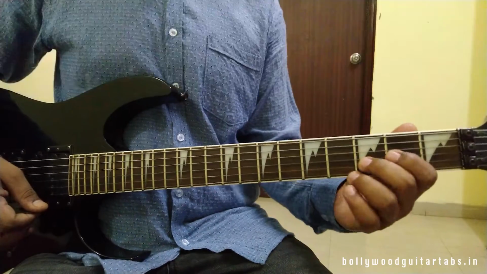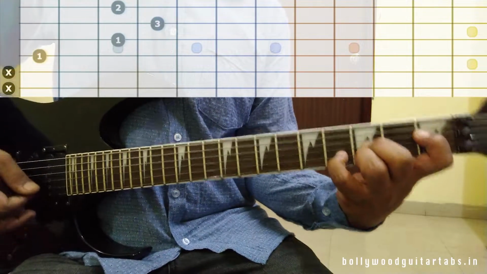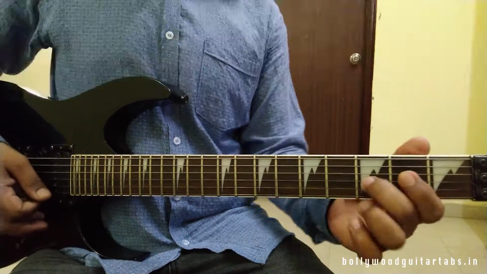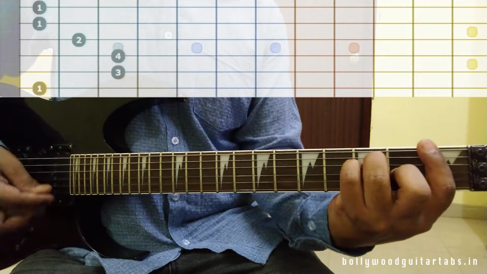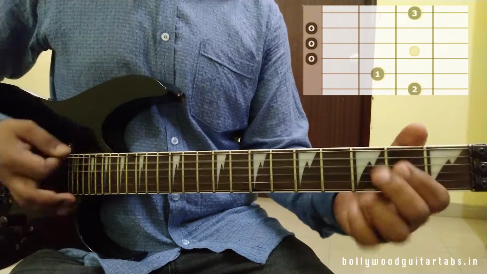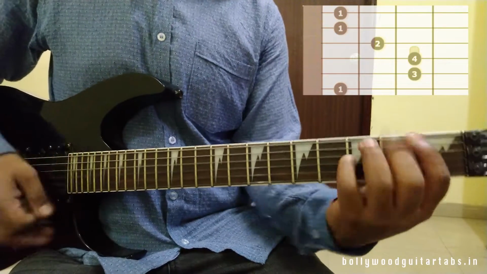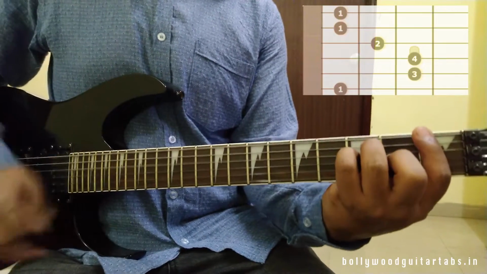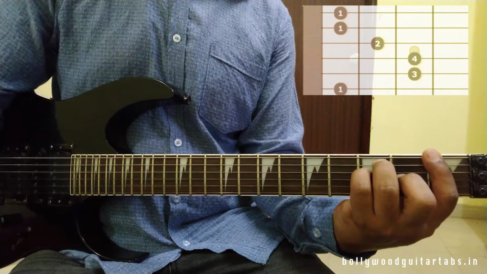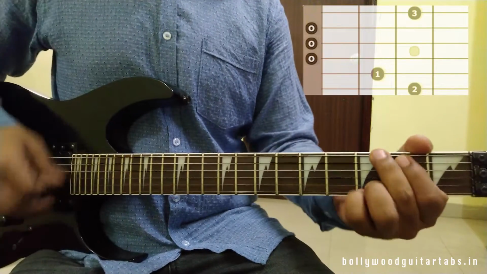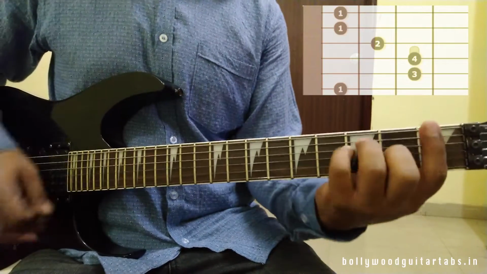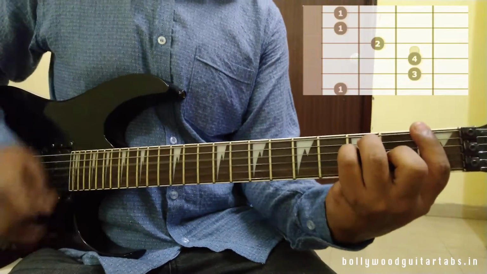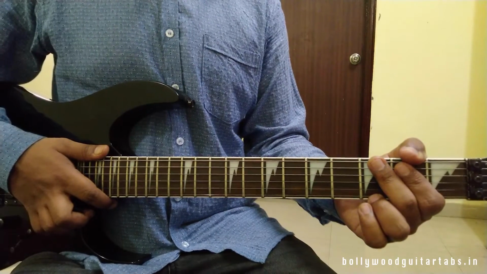This is G major, E flat major, F major, G major, E flat major, F major. So I'll play this with the song to make it easier. So that was for the breakdown part 1.